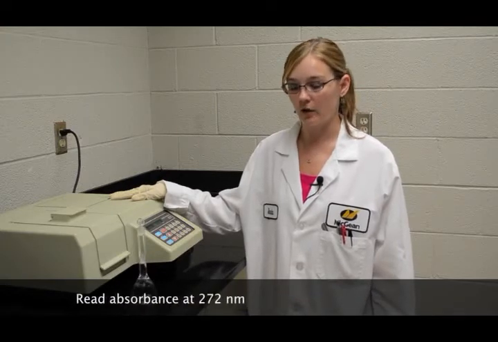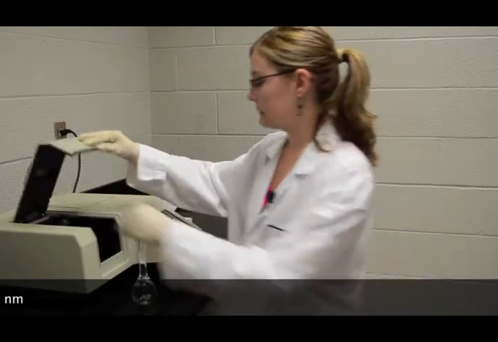We're now going to use the UV spectrophotometer in order to determine the percent concentration of the 300 LF. I've already turned on the UV spectrophotometer to 272 nanometers and zeroed it with deionized water. I'm now going to place the sample in the cuvette for the reading.